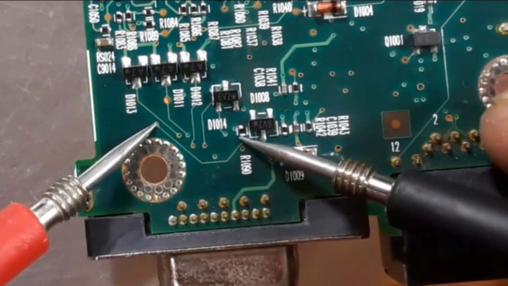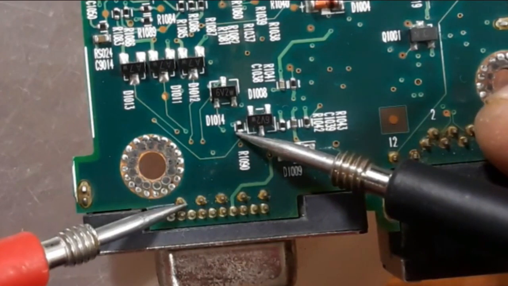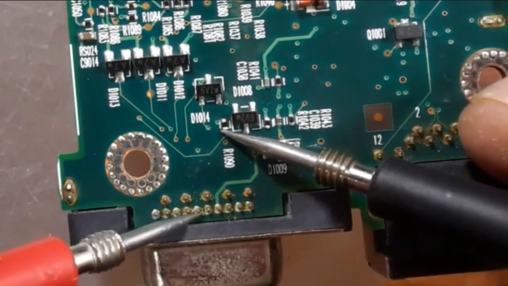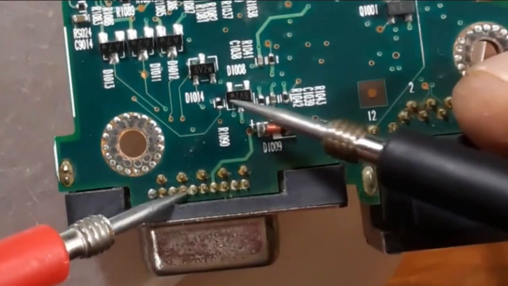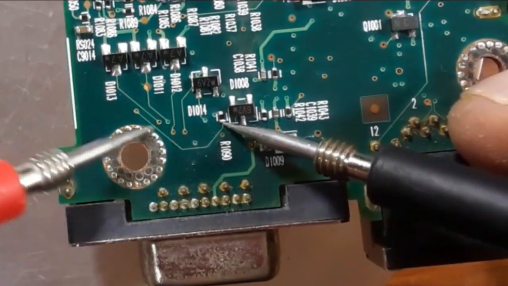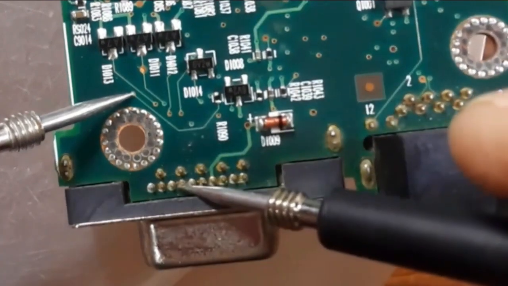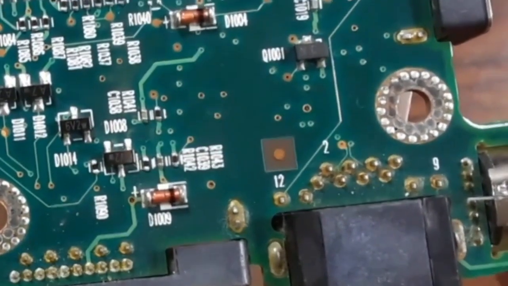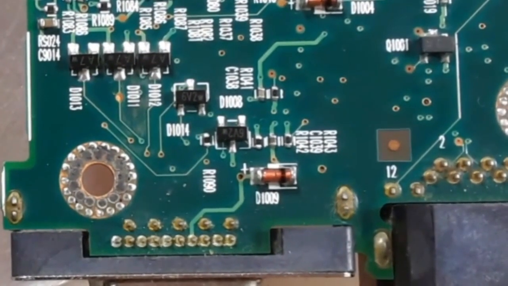So if we put one probe here and check here, we will find continuity in one pin of the VGA connector, as you can see here. This is because this resistor is connected to this point, and then this point on the other side is connected to this pin here. Okay, so that's why you should understand how to track signals.